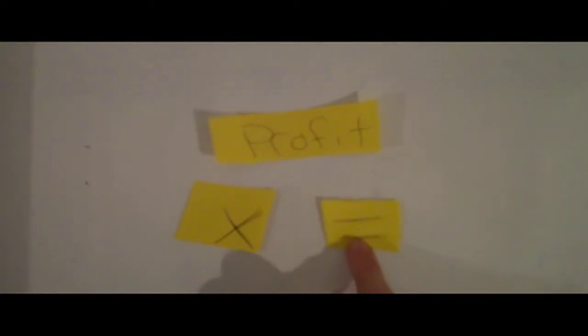Now we get on to profit, which equals the revenue minus the cost. For plain cookies, that's $6 minus $4.50 to give you a $1.50 profit. For cookies with icing, that's a $7 revenue minus a $5 cost to give you a $2 profit.